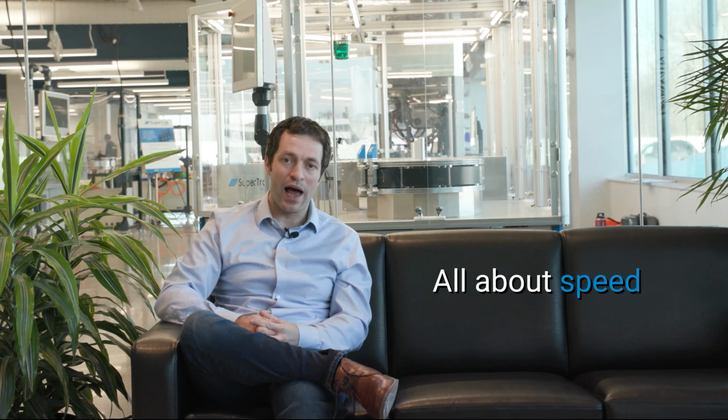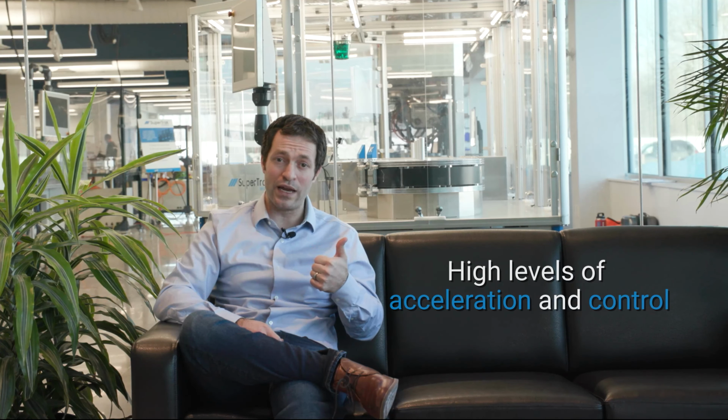So how does SuperTrak help? From a throughput perspective, it's all about speed. And the SuperTrak Conveyance platform is an enabler to move parts through processes faster. And that's because high levels of acceleration, high levels of control for every one of the individual shuttles, and high velocities enable the actual piece of equipment to move faster.